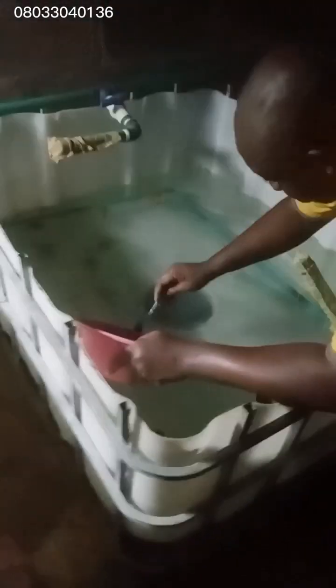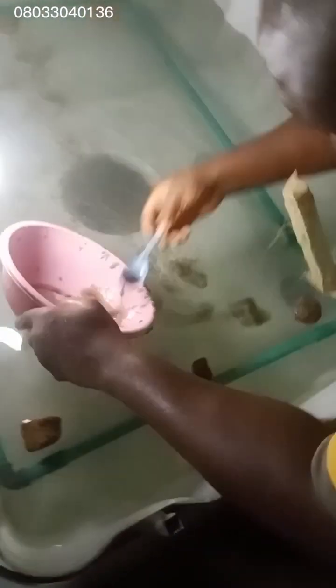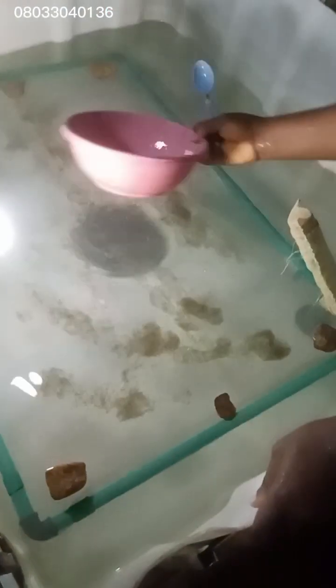The number 9 step I'll be talking about is monitor and maintain. That means after acquiring this broodstock, provide proper care for them, including optimal feeding, water quality management, and disease preventive measures to maintain their health. Don't just go buy broodstocks and put them in dirty water. Don't be untidy with them.